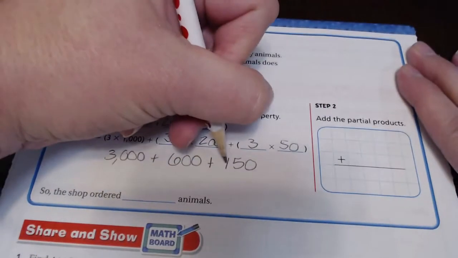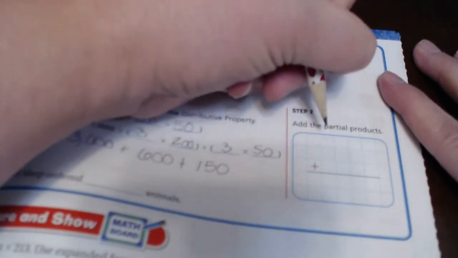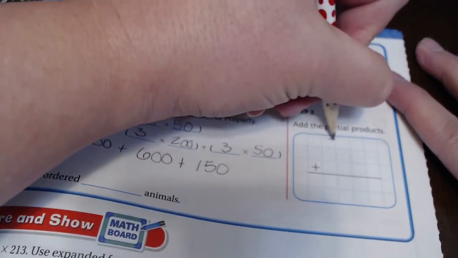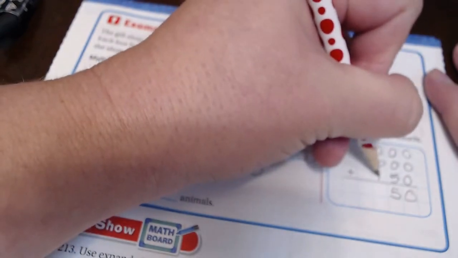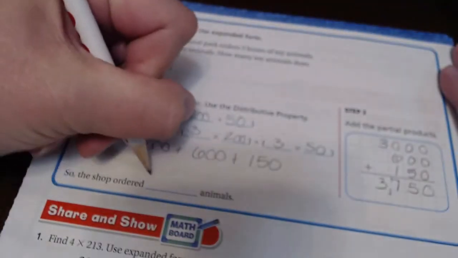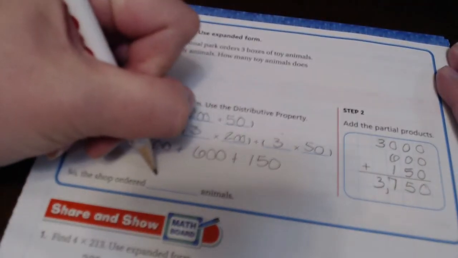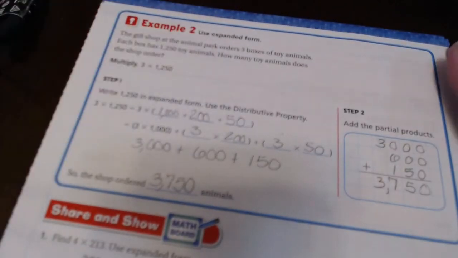Add the 0. So we end up with 150. Okay, let's transfer it over here. 3,000, 600, 150. 0, 5, 6 plus 1 is 7, 3. So the shop ordered 3,750 animals.